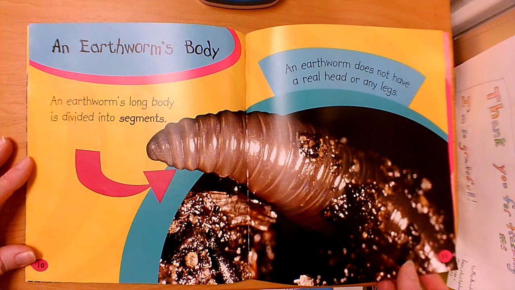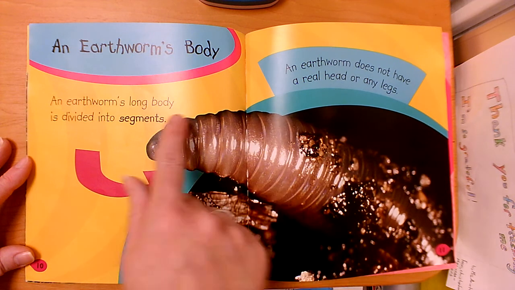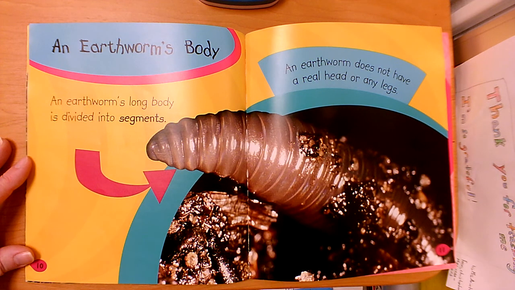Have we seen any other books that are organized like this one, where there's a table of contents to help us, or a glossary to help us, or bold text, or photographs that are zoomed in very close so that we can see all the details?